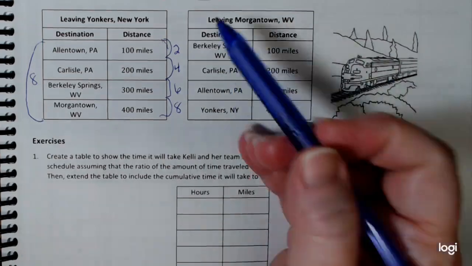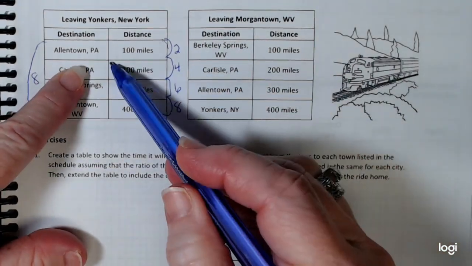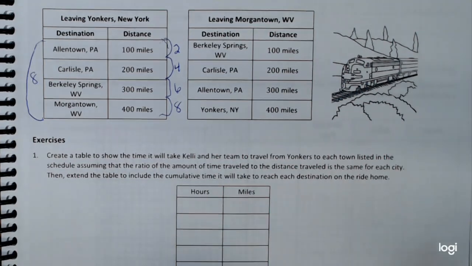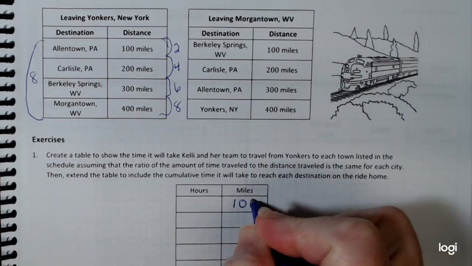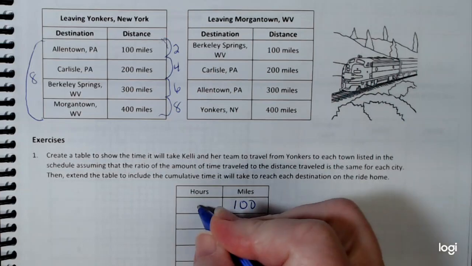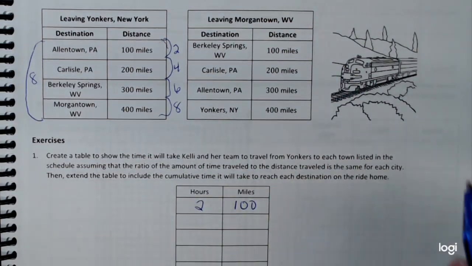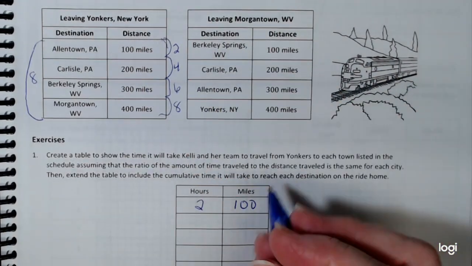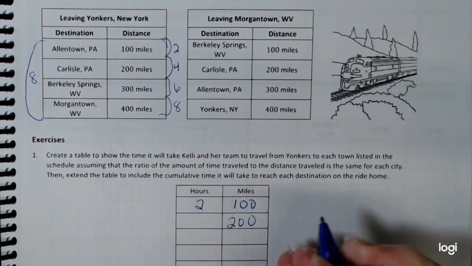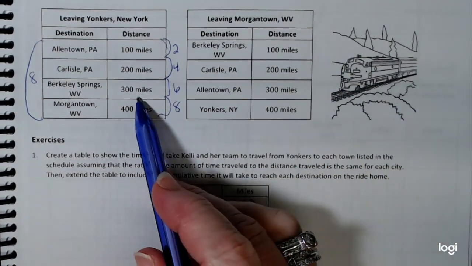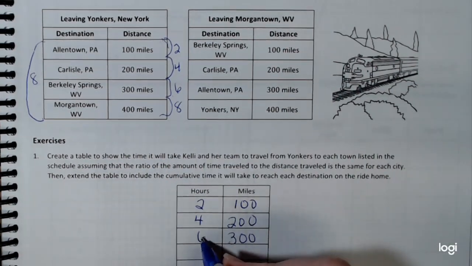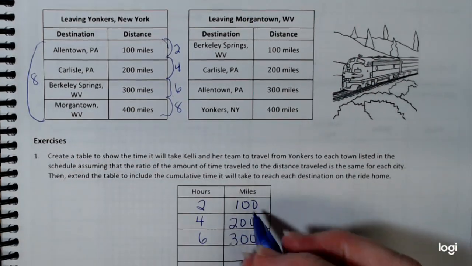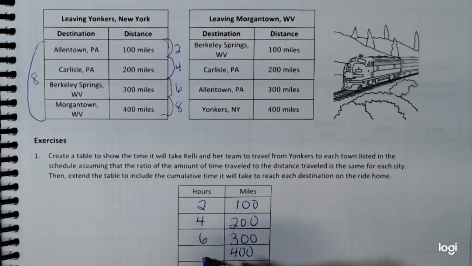In order for us to get to the first place, we have here Allentown. It says that we're going to go 100 miles. So miles over here, so we'll put 100 over here. And we figured that would be in 2 hours. The next destination would be 200 miles. And that's 4 hours. 300 miles, 6 hours. And 400 miles to get all the way to Morgantown would be a total of 8 hours.